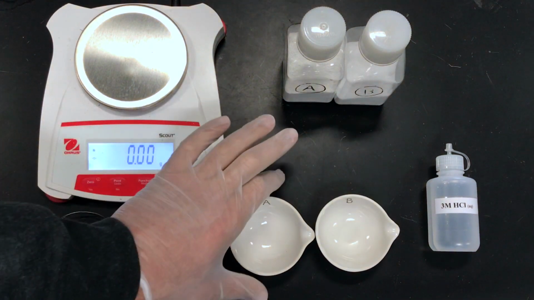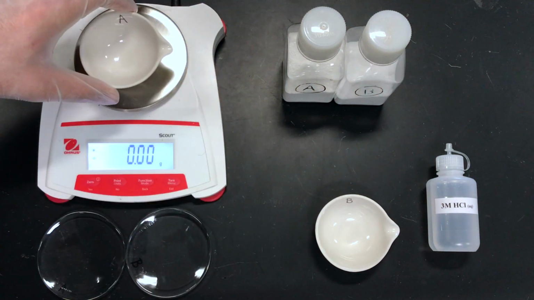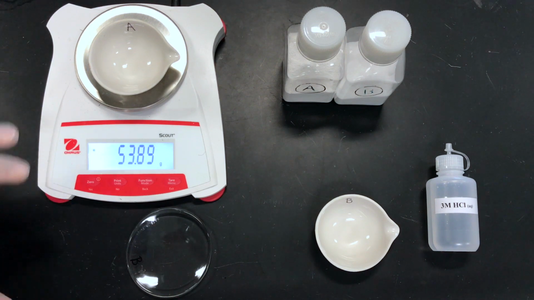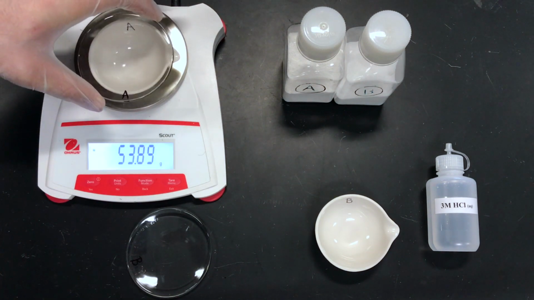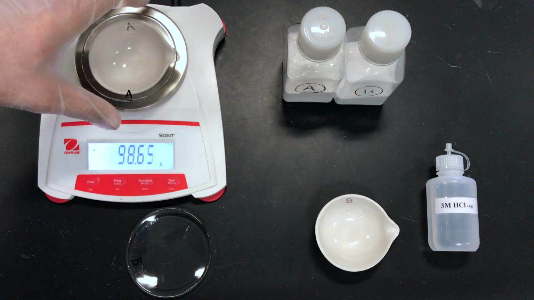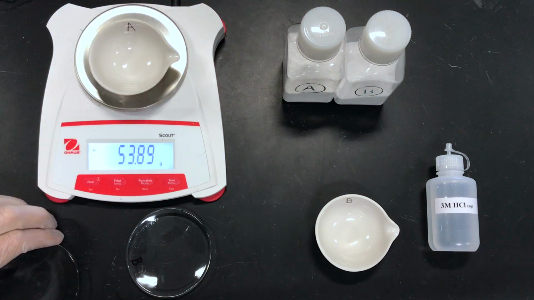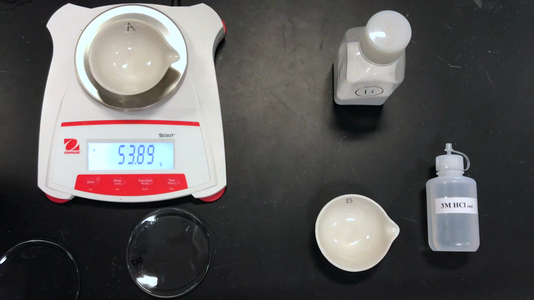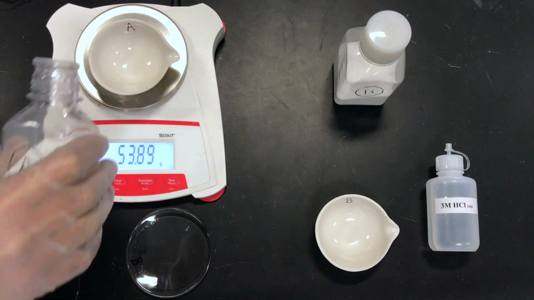Let's begin by measuring our empty and dry evaporating dish and a watch glass. The watch glass is used to help collect any splattering salt that may occur as we heat the salt water. Okay, now I'm going to add salt A. That could either be sodium carbonate or sodium hydrogen carbonate, sometimes called bicarb.